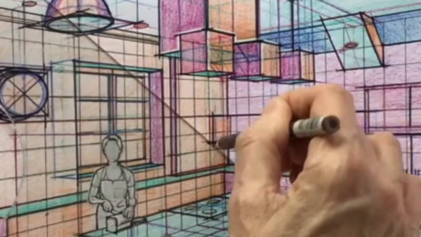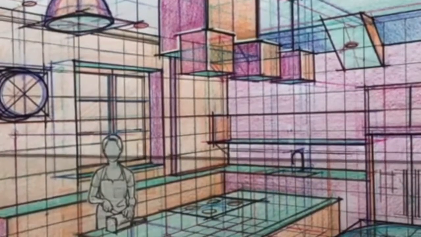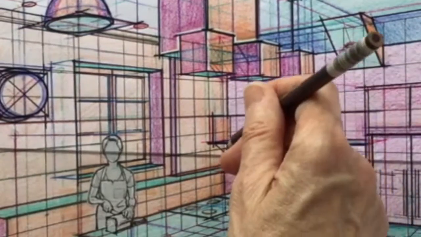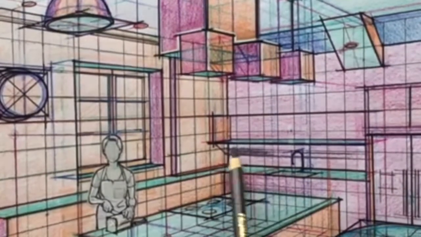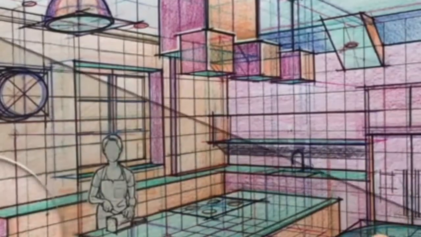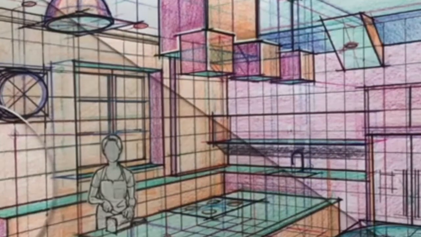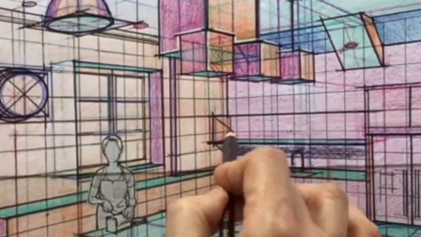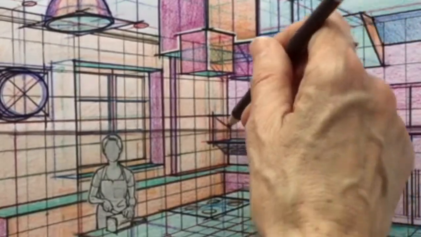Light source to the edge of the cabinetry, and where it hits the wall, then we go across using our left vanishing point. Don't forget to keep using your left vanishing point, or whichever vanishing point you need to be using at the time. If this is open cabinetry, then we'll have a shadow. I believe it is open cabinetry. We'll have a little bit of an angle to a shadow here. Where it touches here, you go across using your left vanishing point.